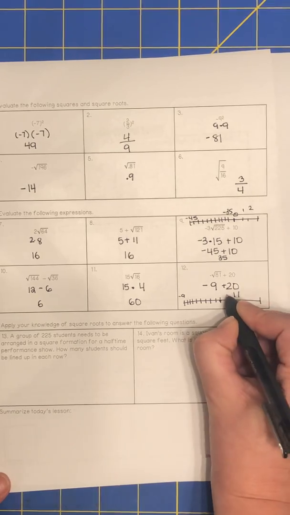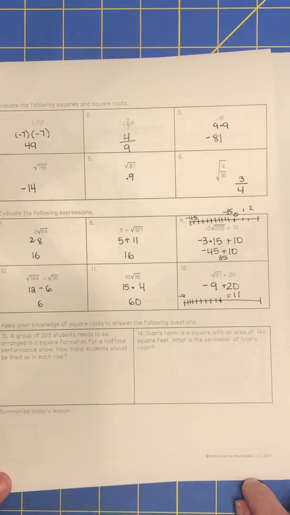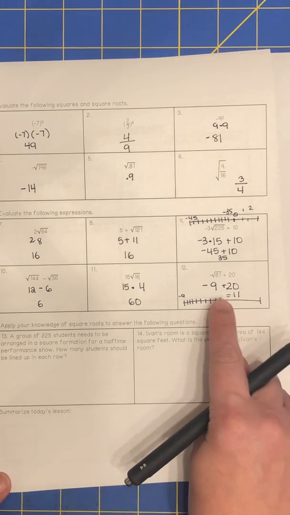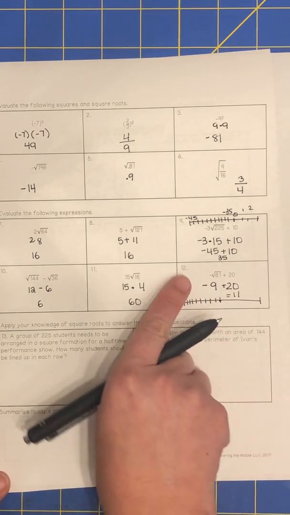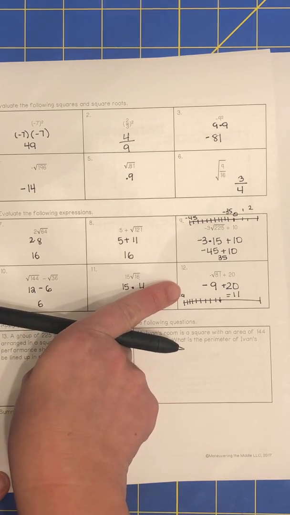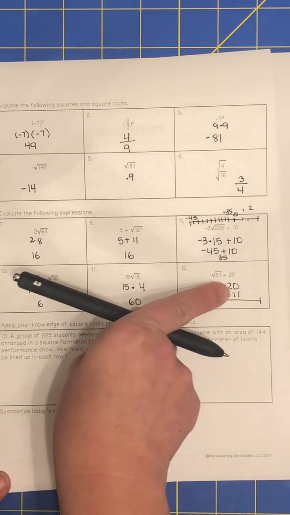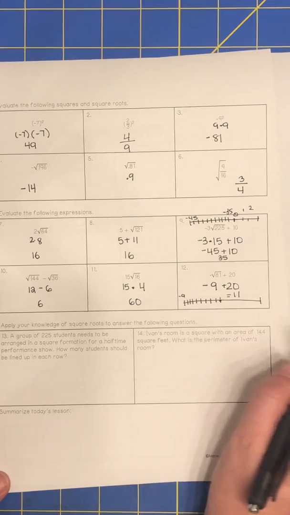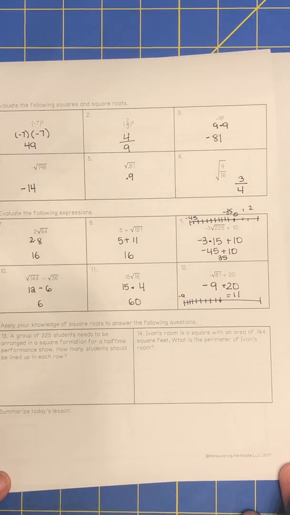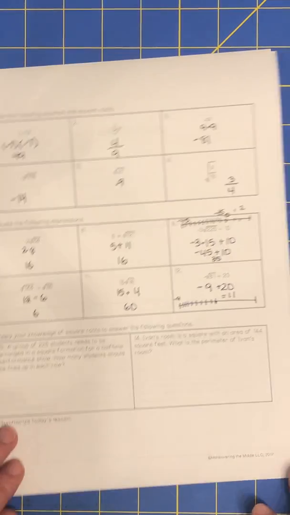You could also draw out a picture of a number line if you wanted and count to get to the 11. But we're starting out at -9, and then to get to 20, we're adding 20 to that. We're going back toward the 0. And here we do go past the 0 because 20 is greater than 9.